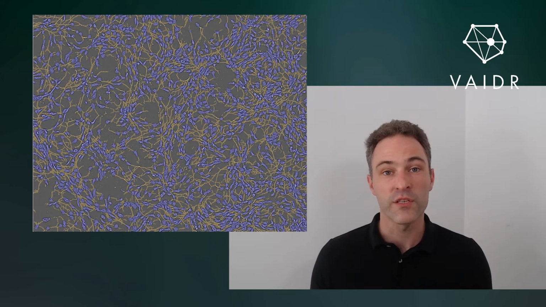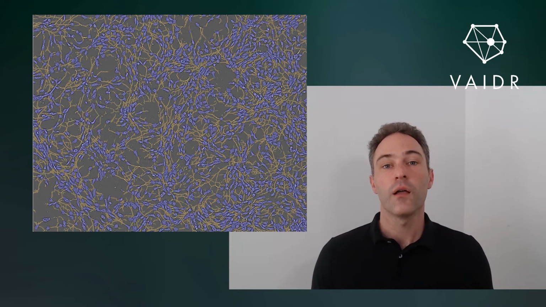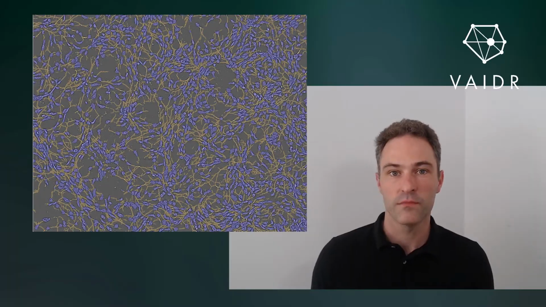Today we're going to talk about a somewhat more complex analysis, the segmentation of neurons in images, by which we mean the detection of cells and parts of cells in an image like this. Marked in blue are the cell bodies or somata, marked in yellow are the neurites.